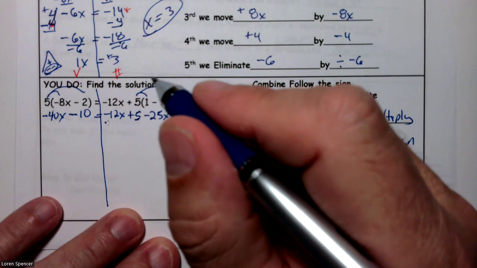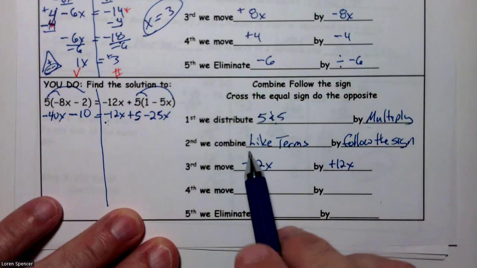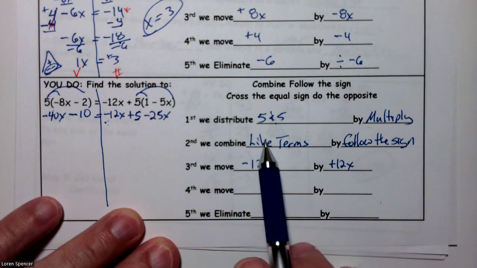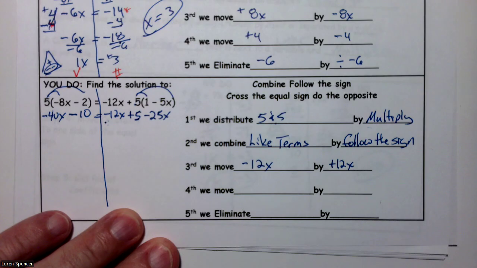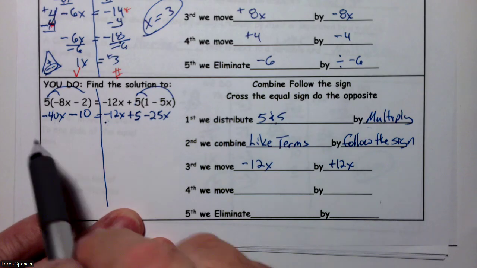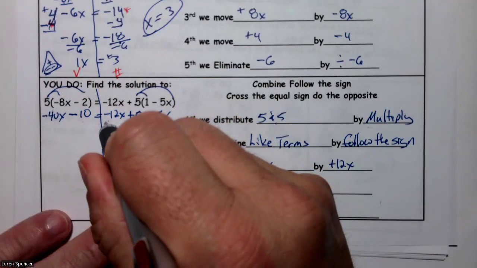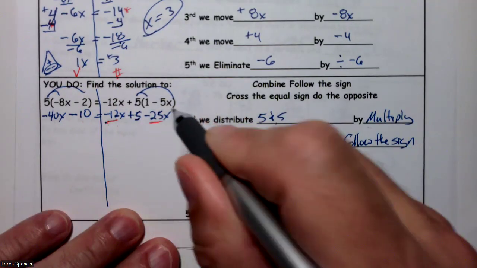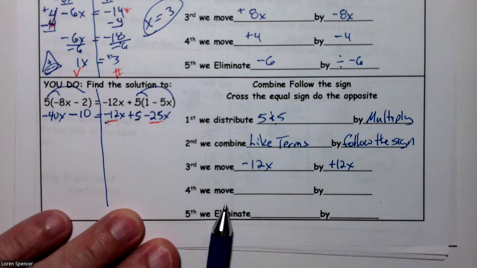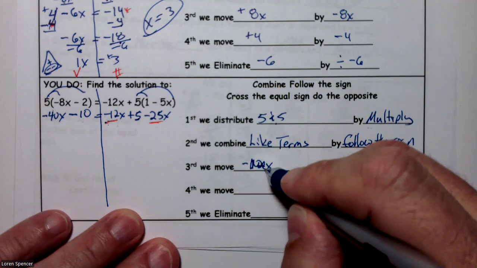So, oh, excuse me. I haven't combined like terms yet. I failed to combine like terms. Let me back up a moment. I don't have any like terms on this side, but I do on this side. I have a 12x and a negative 25x.